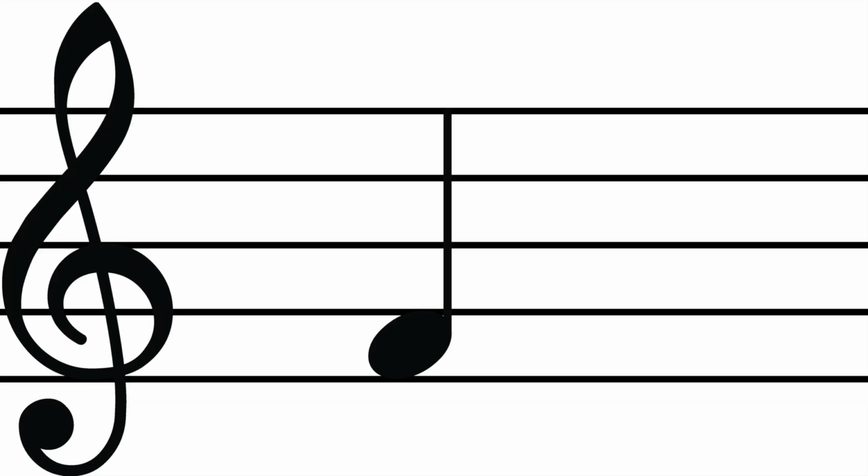All I want you to do is look at the notes I'm going to show you and say whether they are a line note or a space note. Are you ready? Let's go. Line note or space note? Space note. Did you say space note? It is sitting in the bottom space.